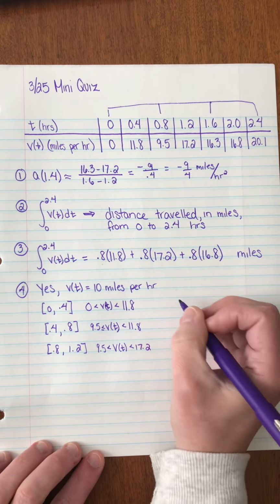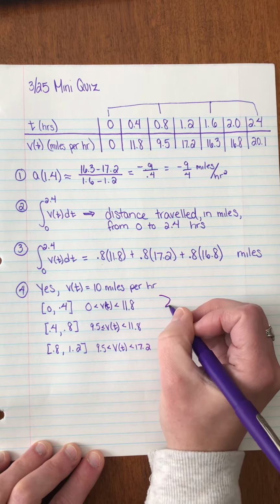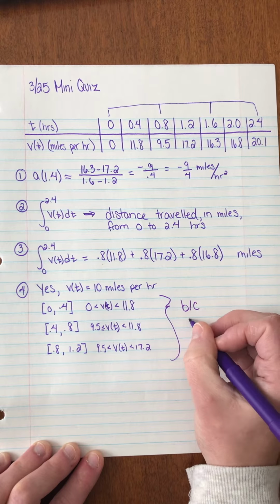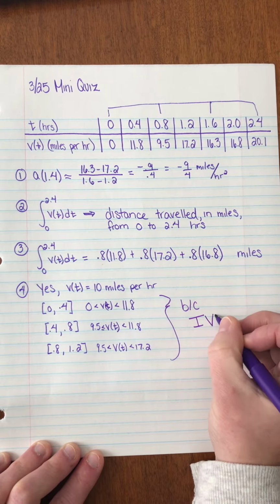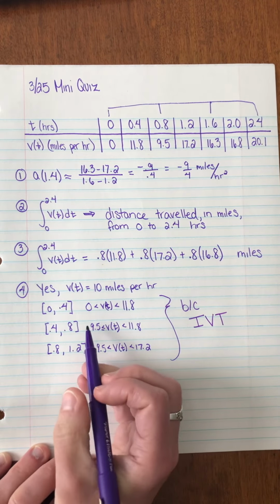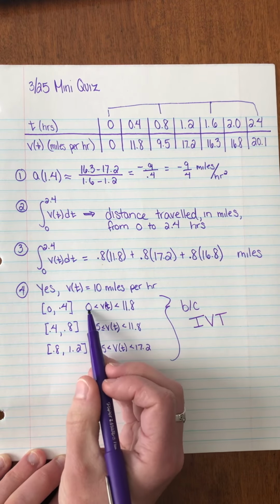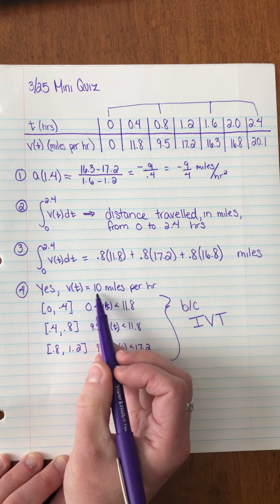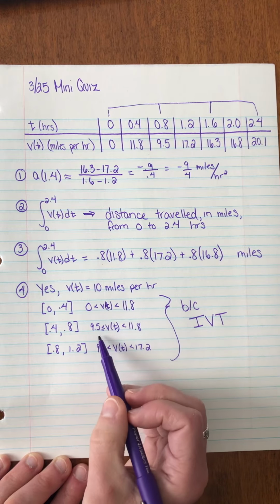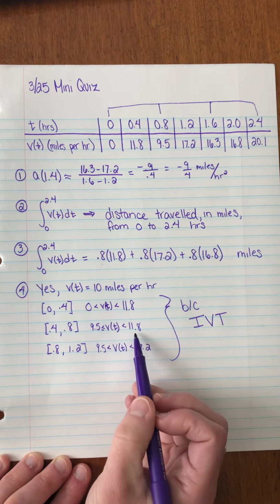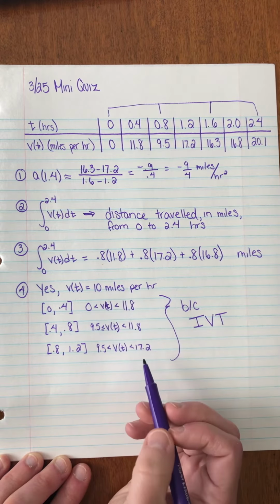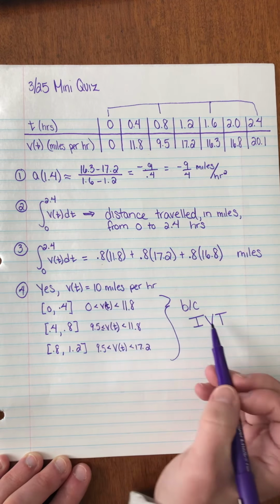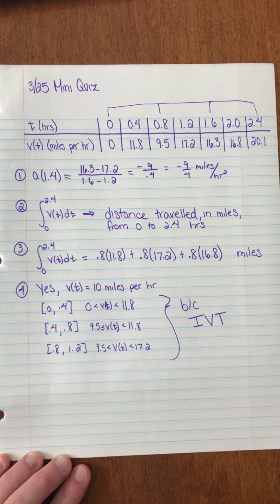All right, so this is a familiar theorem. This theorem is the IVT, intermediate value theorem. If we go from 0 to 11.8, we have to hit that point in the middle, which is 10. And then if I go from 9.5 to 11.8, I have to go through 10. If I go from 9.5 to 17.2, I have to go through 10 because of the intermediate value theorem.